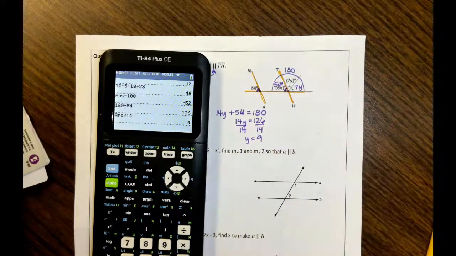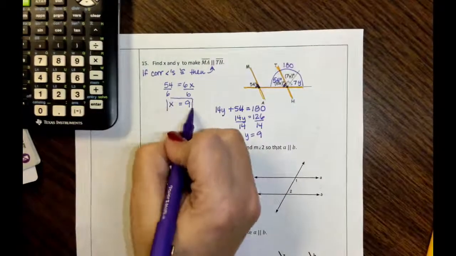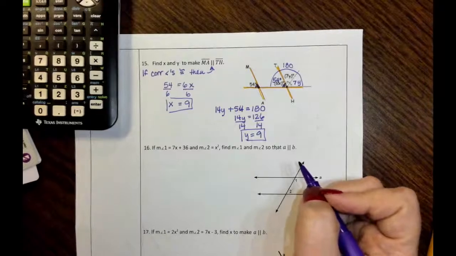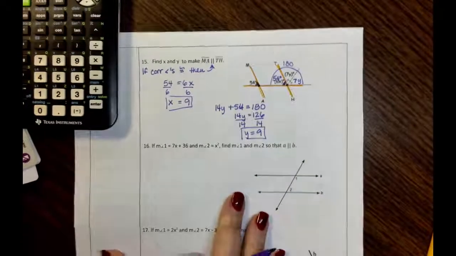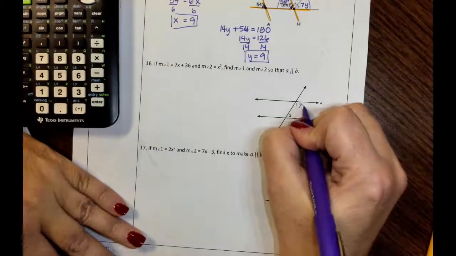That gives me the x and the y, so x would have to be 9 and y would have to be 9 in order for those two lines to be parallel. Okay, so we have the measure of angle 1 is 7x plus 36. Always label your pictures so that you can see the relationship that you have.